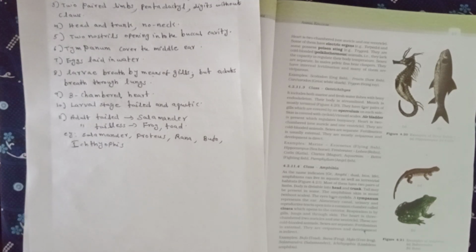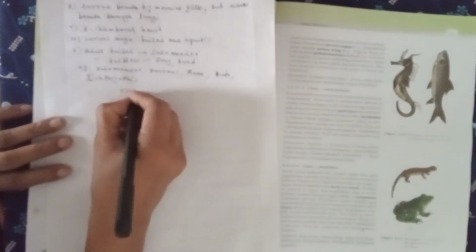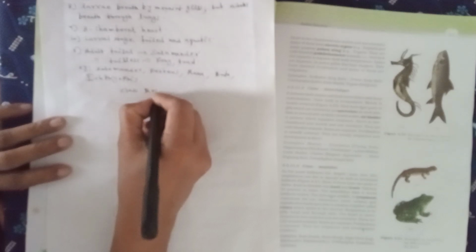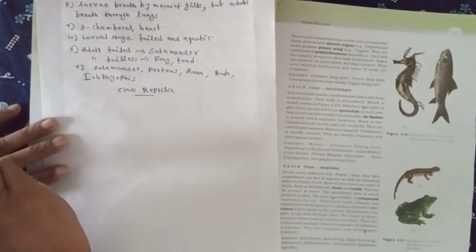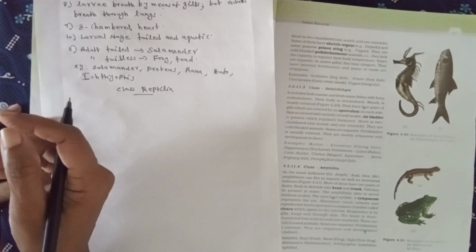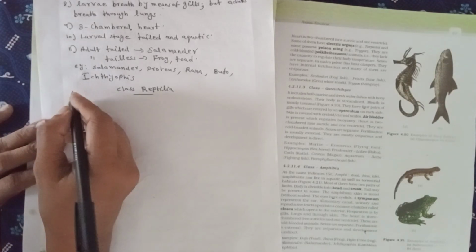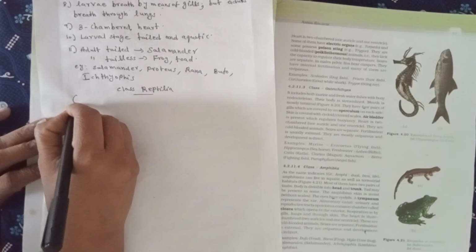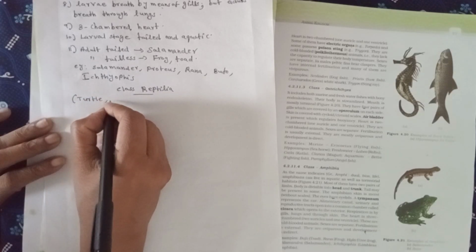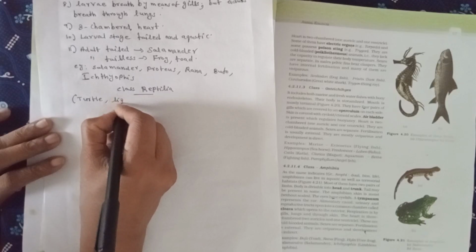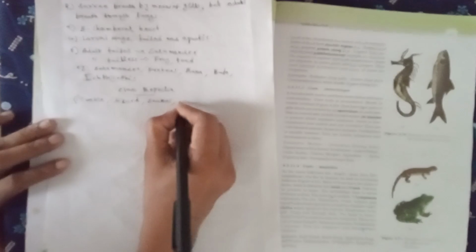Then next class, Reptilia. Turtles, wall lizards, snakes, crocodile, etc. are included in this class Reptilia. They include turtles, lizard, snakes, crocodile.